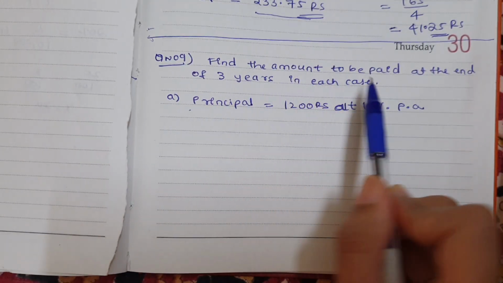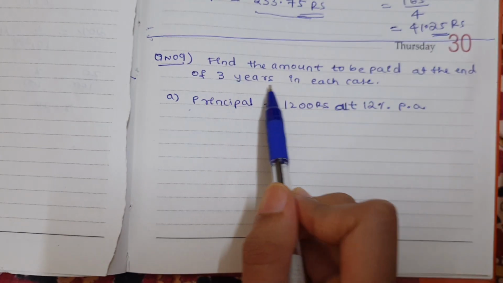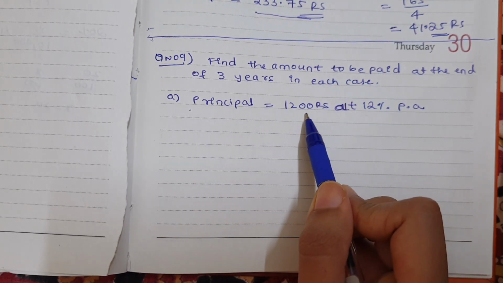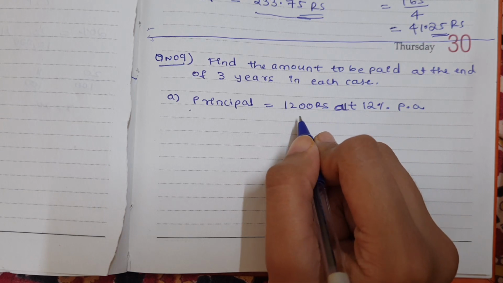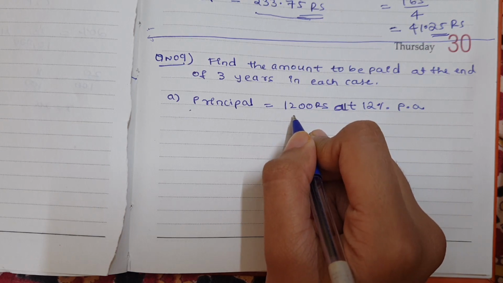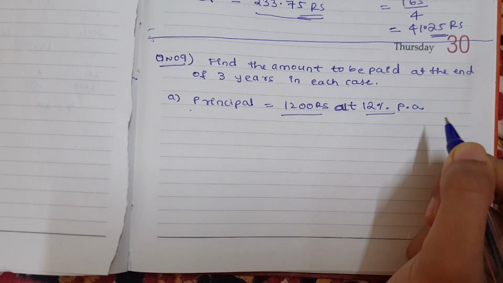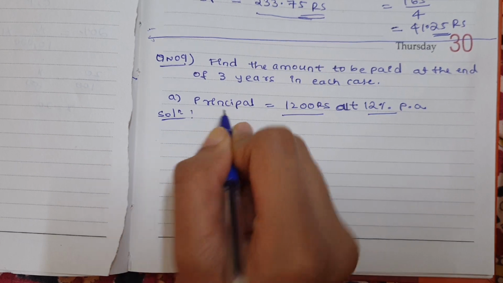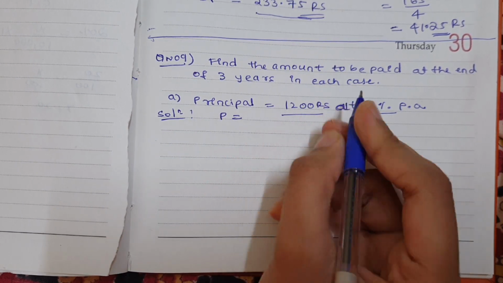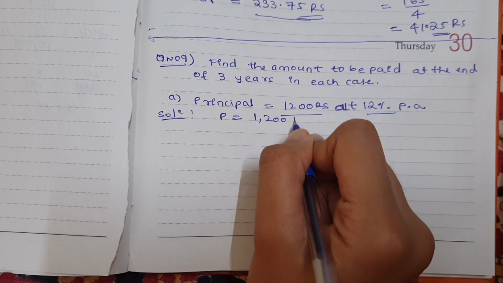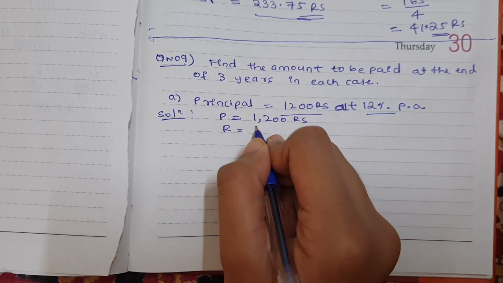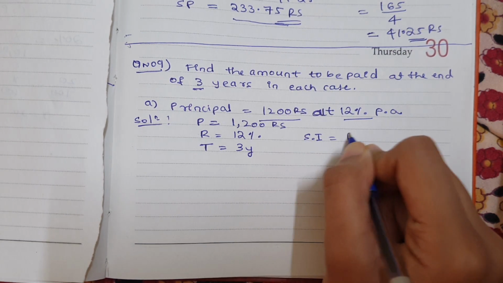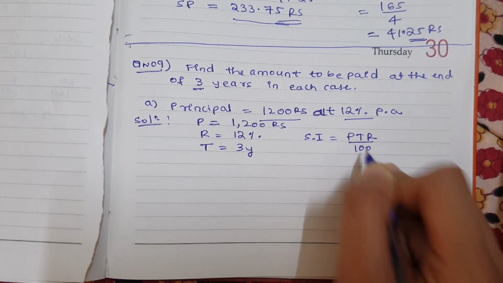Question number 9. Find the amount to be paid at the end of 3 years in each case. The first case is, in this the principal amount is equal to 1200 rupees and the rate is equal to 12%. First let me write the data. Let me write the principal amount as P. P equals 1200 rupees. Rate is equal to 12%. Simple interest is equal to PTR upon 100.